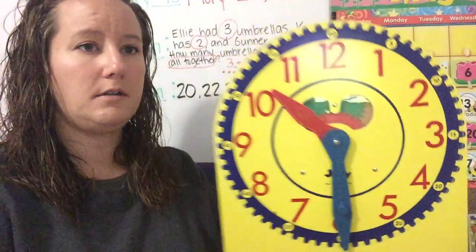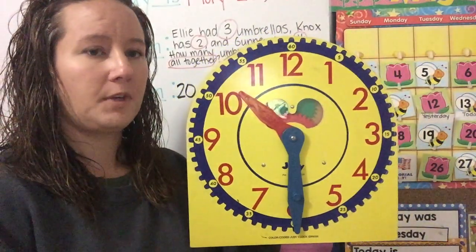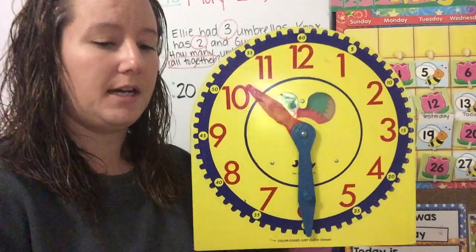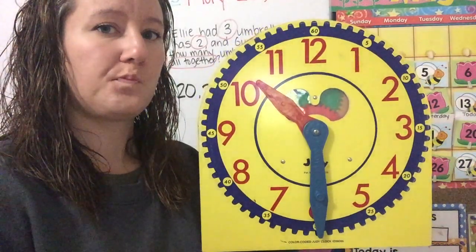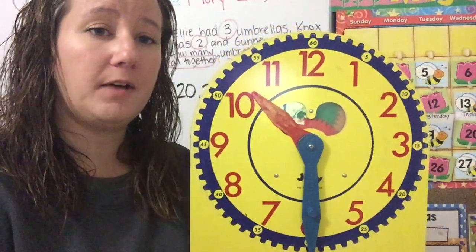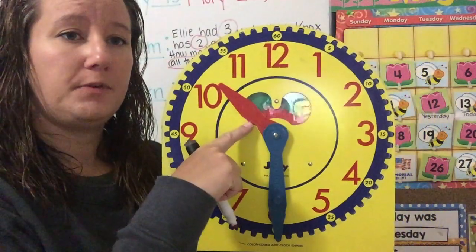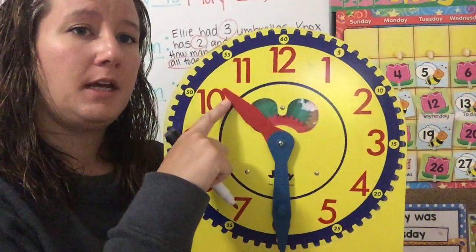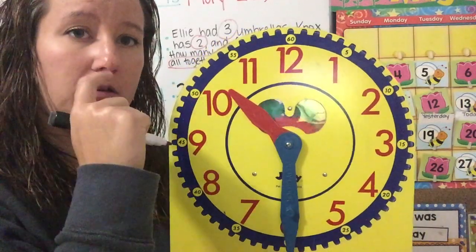All right, let's do our time. So here is our clock for today. Go ahead and look at this and write down what time you see. Okay, if you're not ready, go ahead, pause me. But let's look at our clock together. So first we're looking at our short hour hand. It is between 2 numbers. It's between the 10 and the 11.